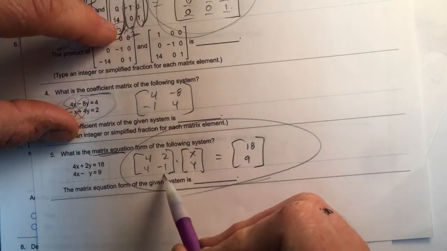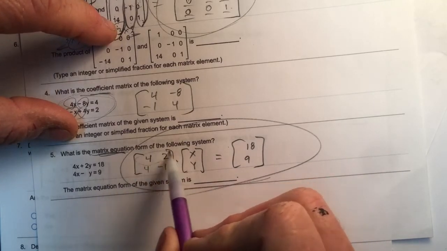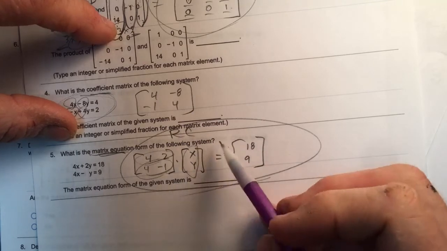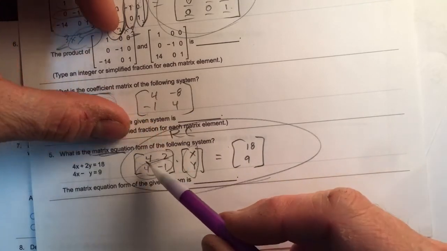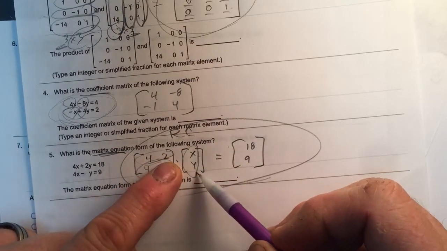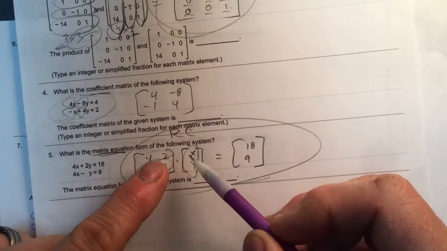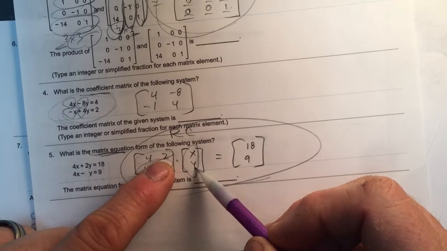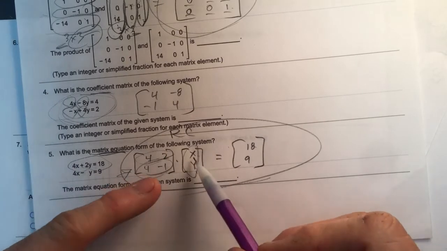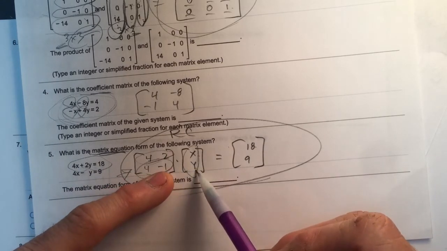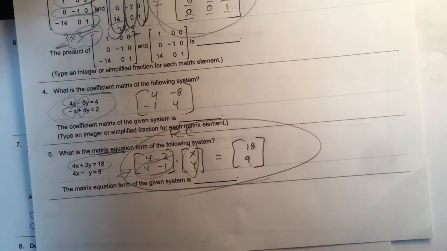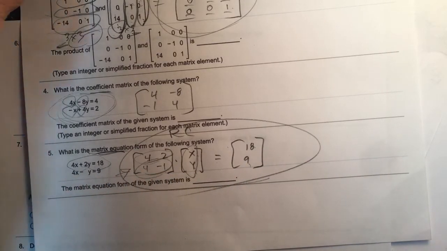And if you notice, if I multiply these right here, I do my rows, RC cola, my rows in the first one times my columns. So if I do my row here times this, I will do 4 times x, which is 4x, plus 2 times y, which is 2y. So I have 4x plus 2y equals 18 over here. And see, there's that equation. If I go down the next row, 4x plus negative y equals 9. So you can see it does work out.